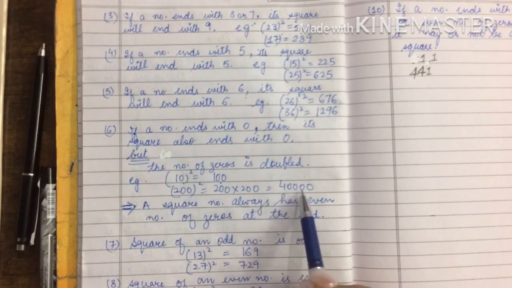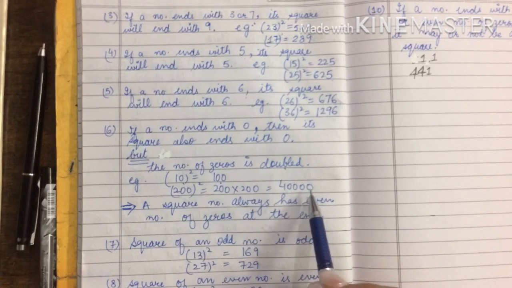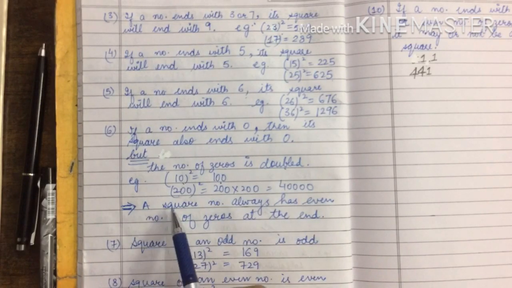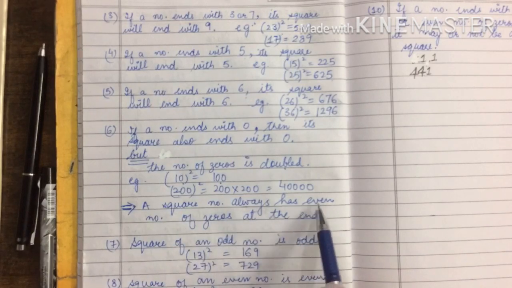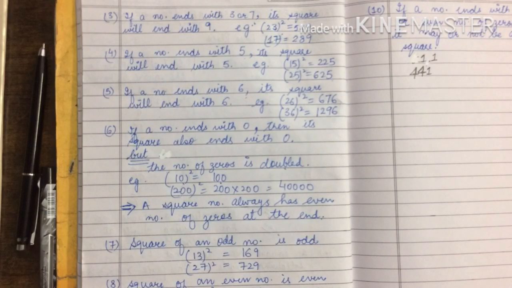After squaring, in the answer, how many zeros are there? 4. 2 zeros. After squaring, they double. 4 zeros. So from here we can note down a very important result: a square number always has an even number of zeros at the end, because on squaring the number of zeros is doubled. After doubling any number, the answer is even.